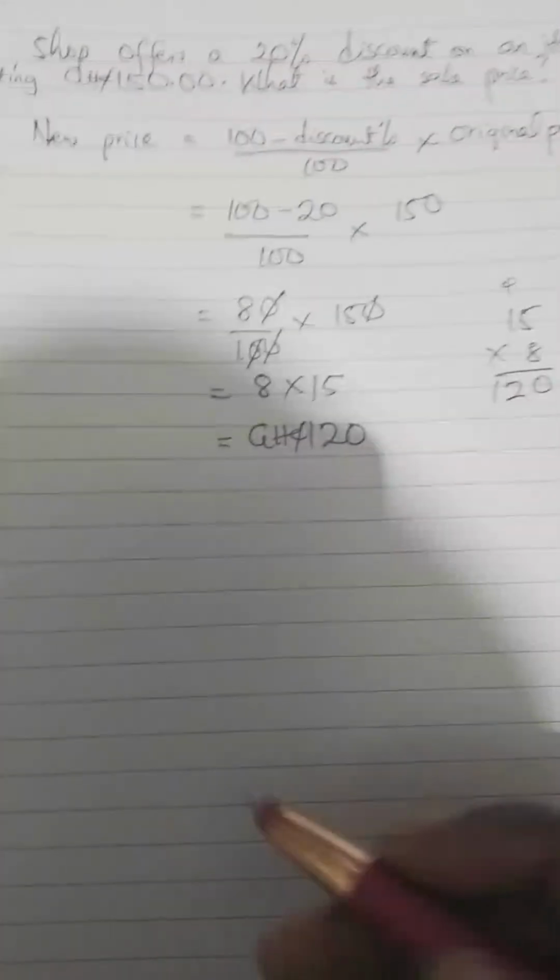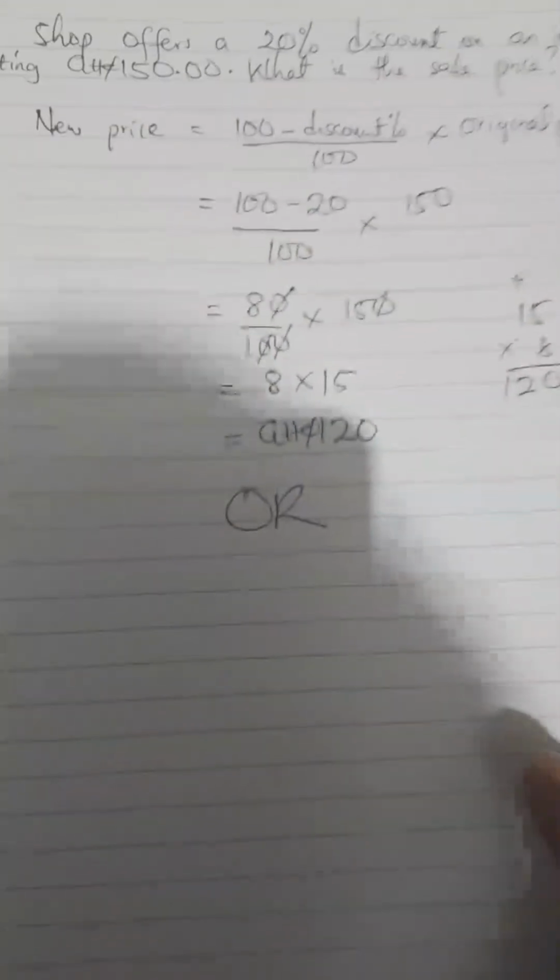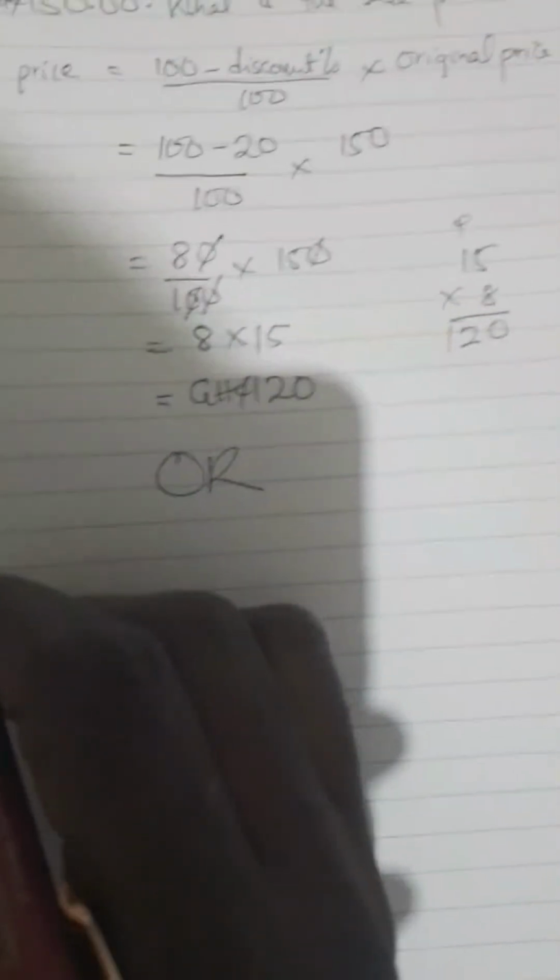Now, if you don't want to use this method, you can use another method here. That is, you first calculate the discount allowed. How much did they reduce or deduct from the 150 for you to know your new price? So you calculate what you call discount allowed.